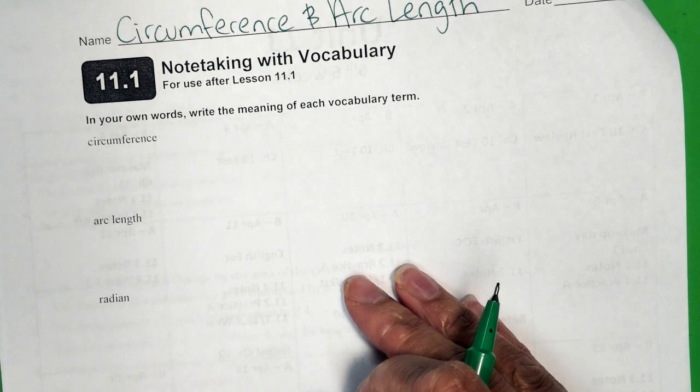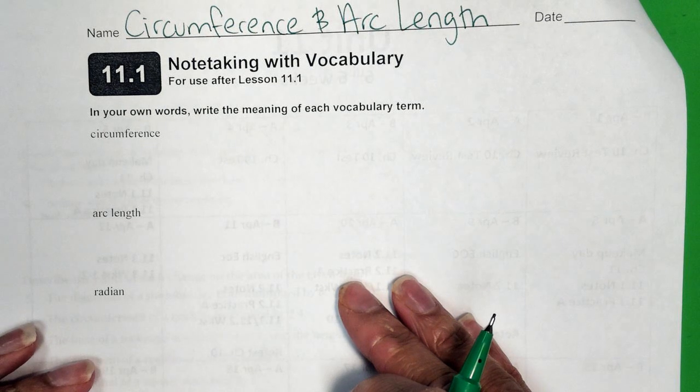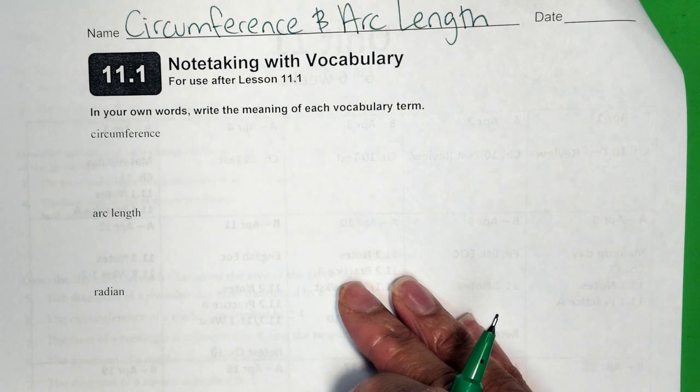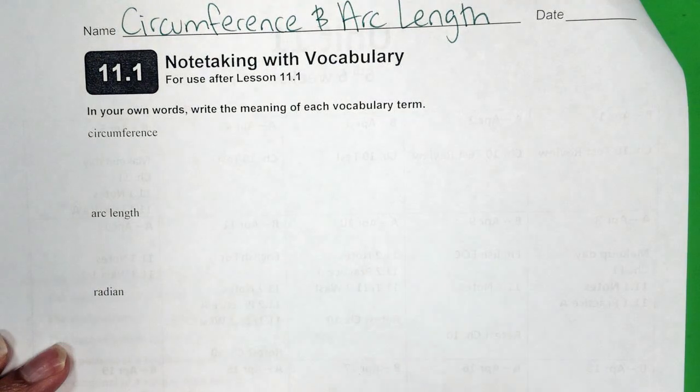The only difference between chapter 11 and chapter 10: in chapter 10 we talked a lot about circles and their arc measures, so a lot of angles were involved. This time we're talking more about length, so we'll be talking more about radians, arc length, circumference, and area in this chapter, whether it be circles or other polygons.